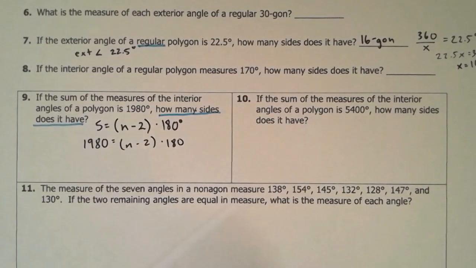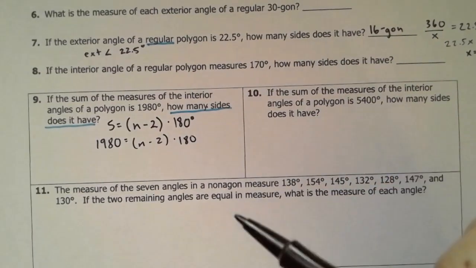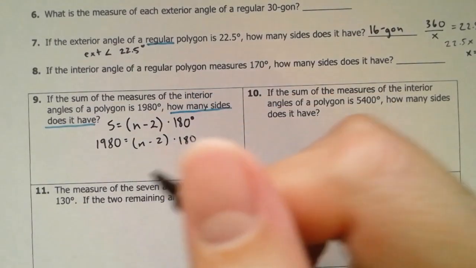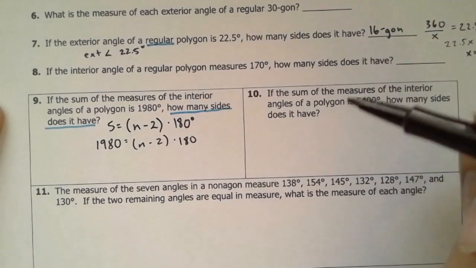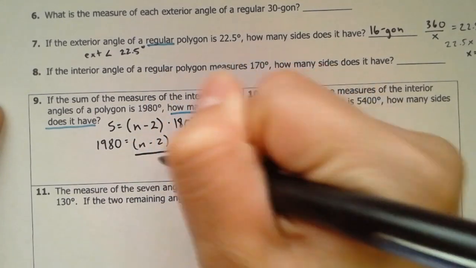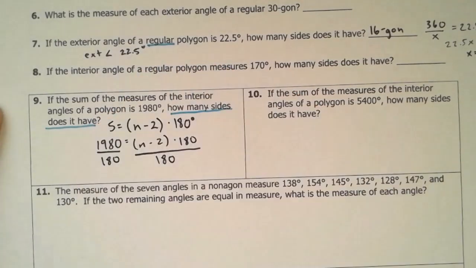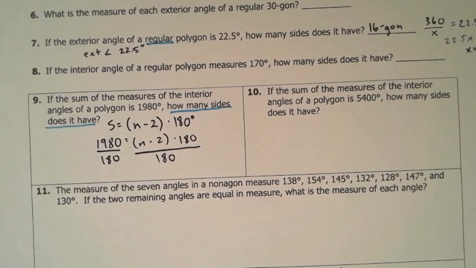So it's a multi-step equation. You can start by dividing. Let me see, we have PEMDAS, right? Before we can look at anything in the parentheses, we need to isolate it. So divide both sides by 180.